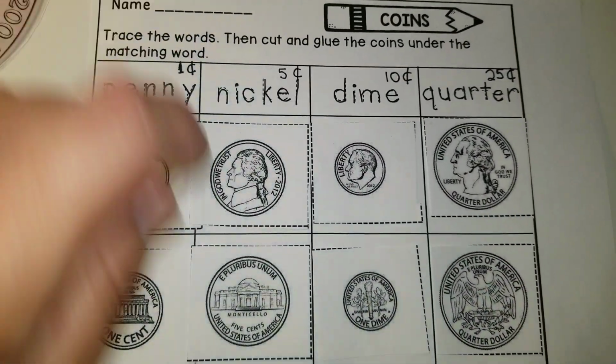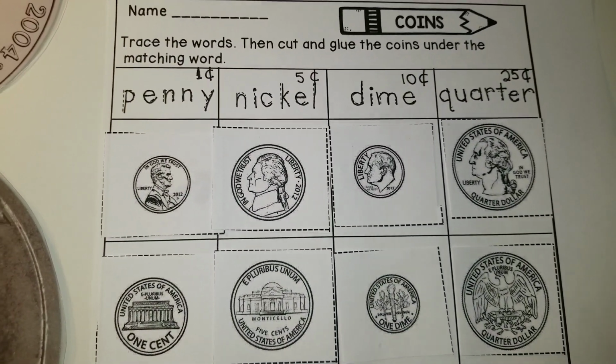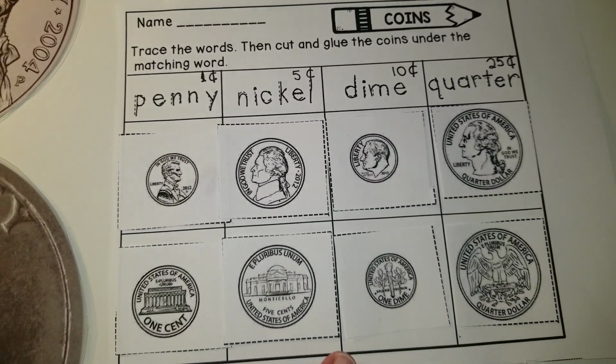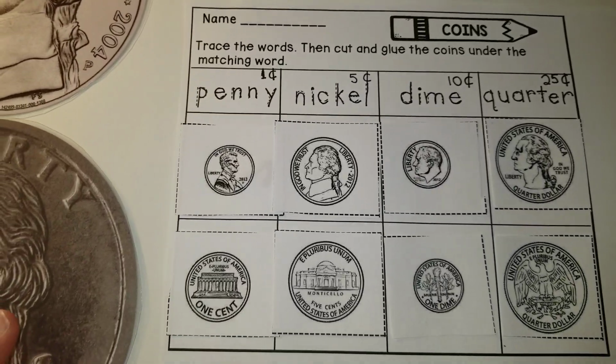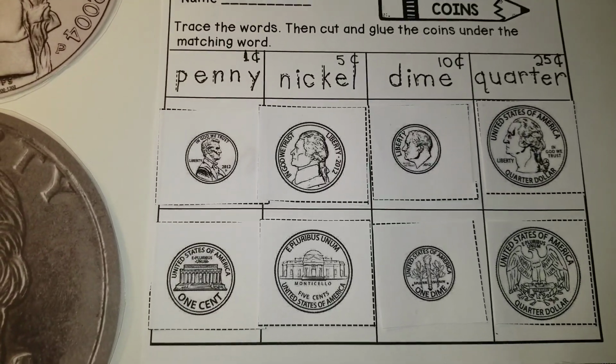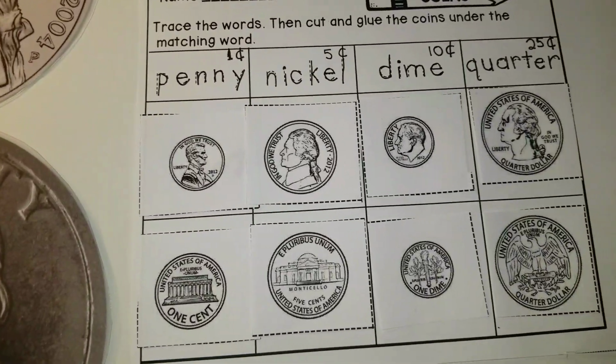Don't forget to write your name, boys and girls. And we're done with today's math lesson. I hope you learned about coins, and well, I hope you can practice at home with your coins.